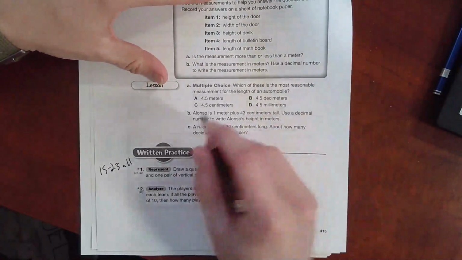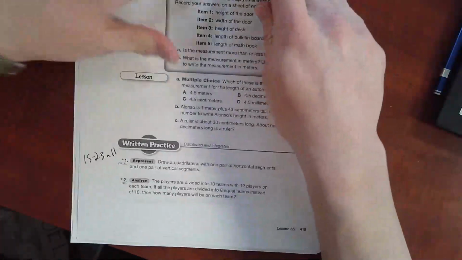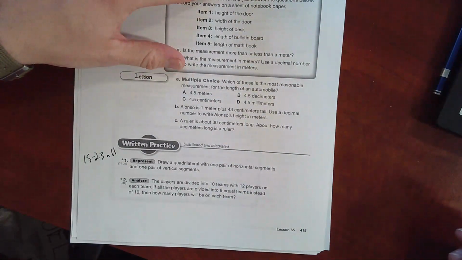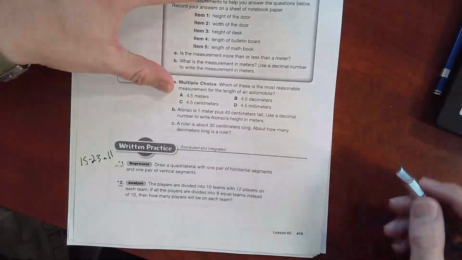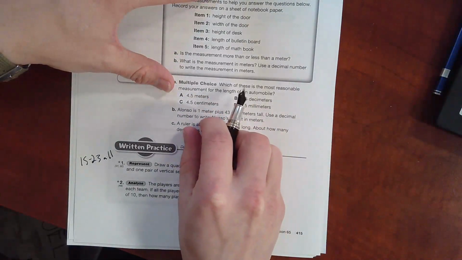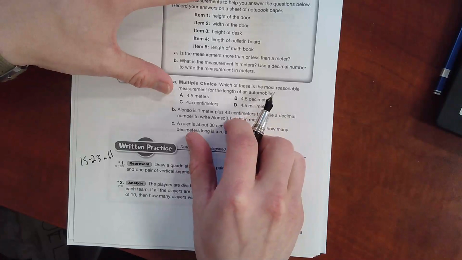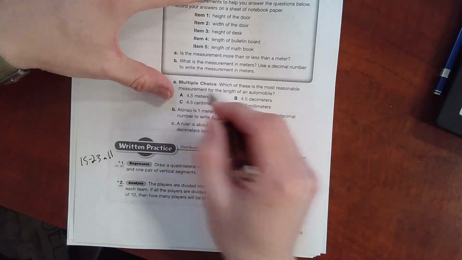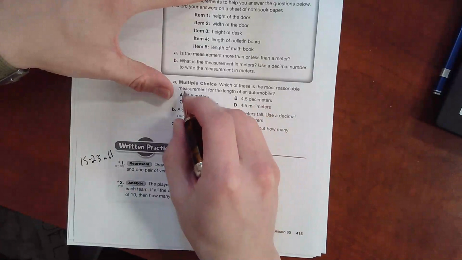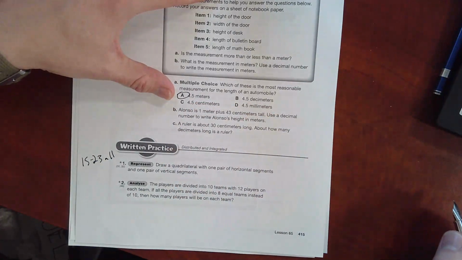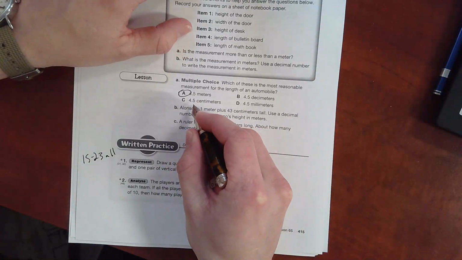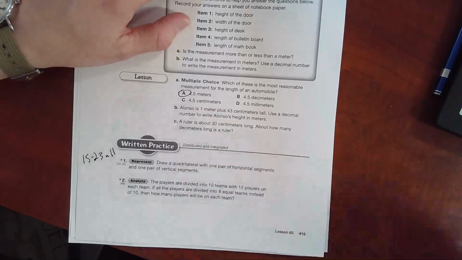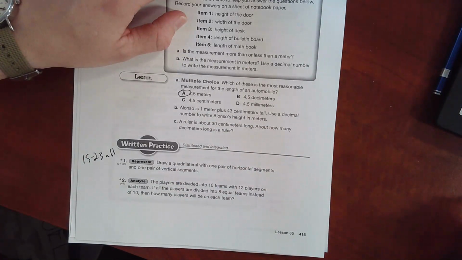Which of these is the most reasonable measurement for the length of an automobile? 4.5. So they're asking which one sounds correct. So 4.5 millimeters is really small. Decimeters is a little bigger. Centimeters kind of in the middle, and meters is pretty big, which is probably accurate because an automobile is pretty large. Now, 4.5 centimeters might be a matchbox car, right? But meters is going to be a real car.